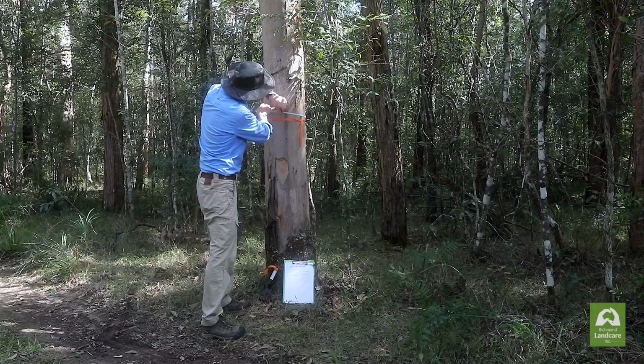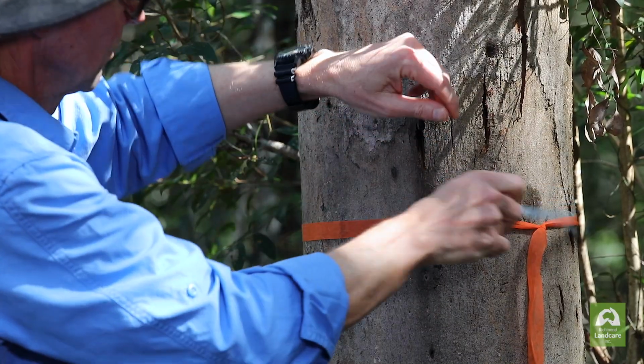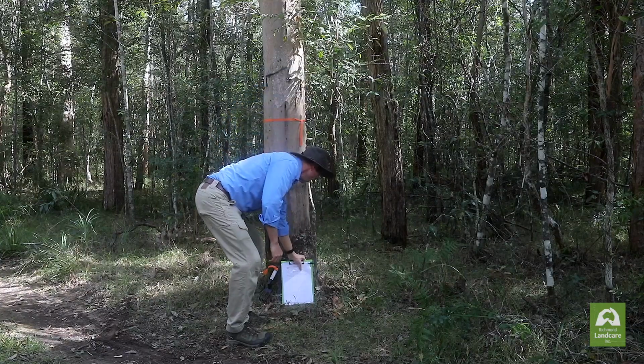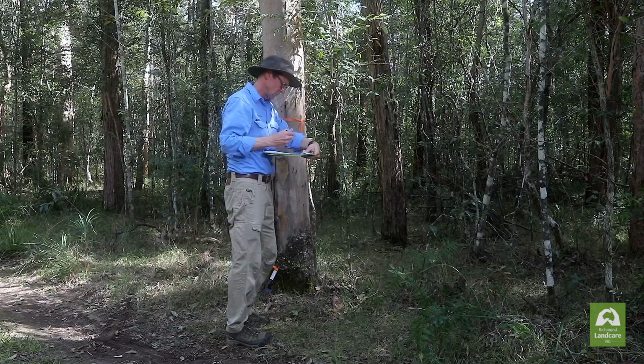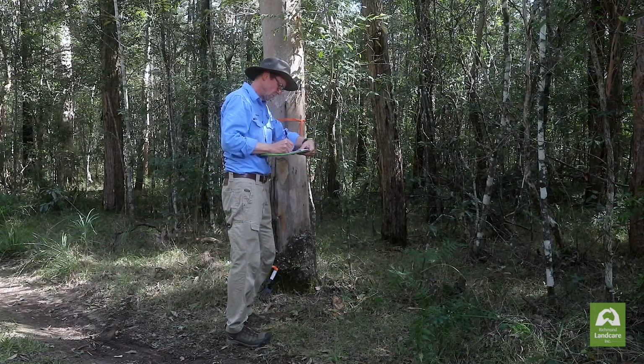So we've marked our center tree. Next we're going to measure the diameter, which is DBH, or diameter at breast height. Breast height is typically about 1500 mil above the ground. For me at 6'2", it's about up here, typically at my chest height. We'll measure that circumference and record it. We'll also record the species of the tree. For this one, it's a forest red gum, or Eucalyptus tereticornis.